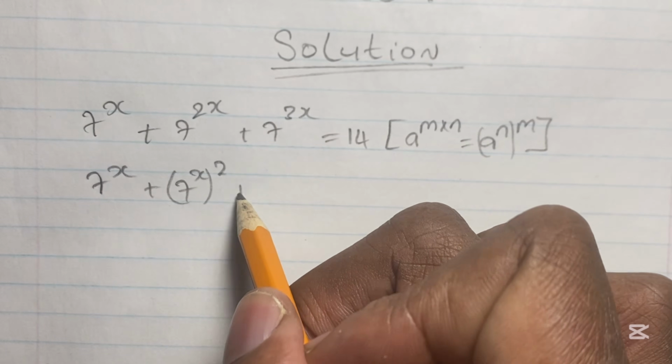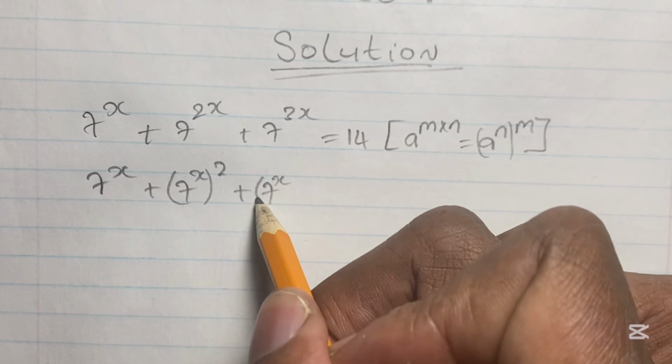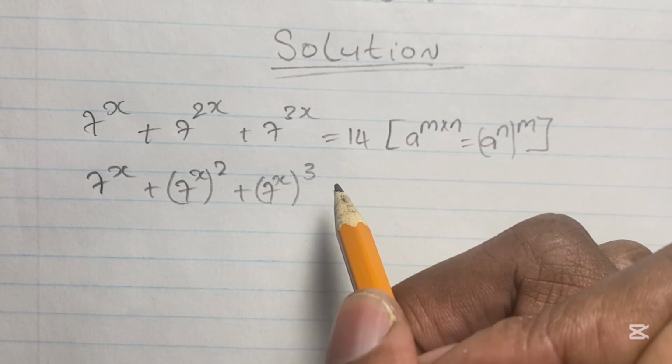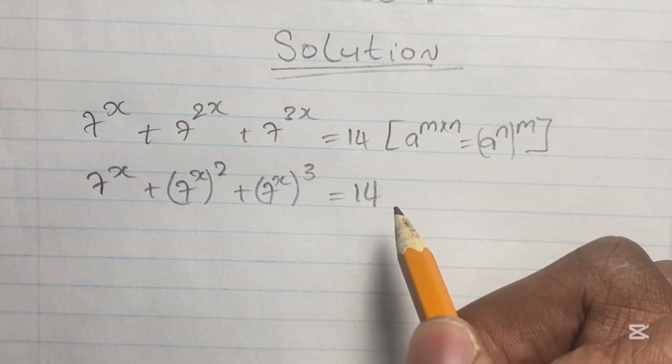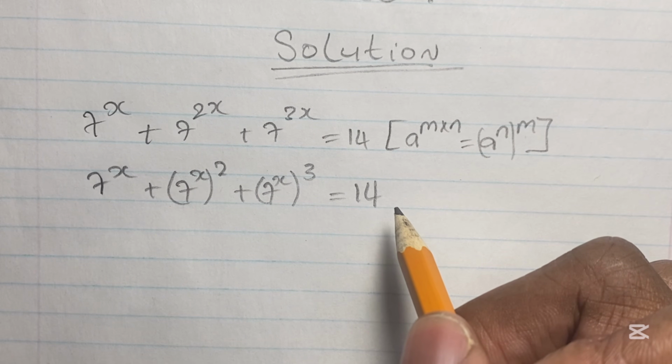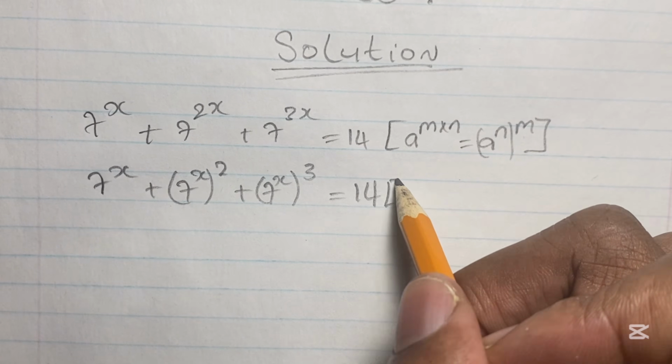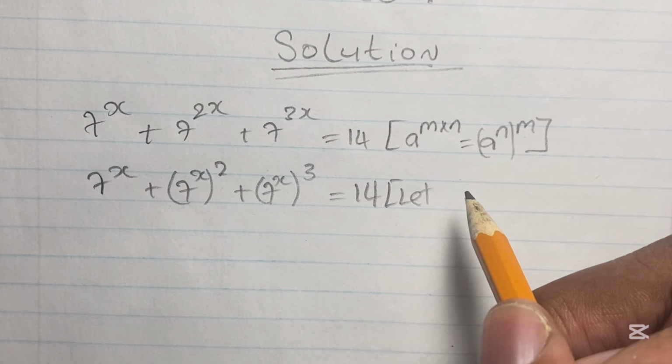So from here we say 7 to the power of x, plus 7 to the power of x in brackets powered by 2, plus 7 to the power of x again, which we power by 3, and that's equal to 14.